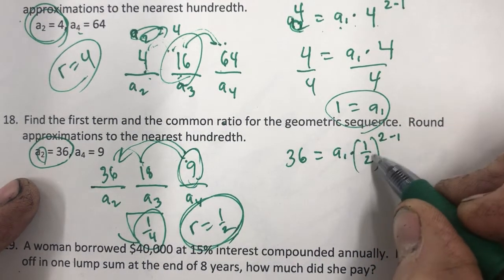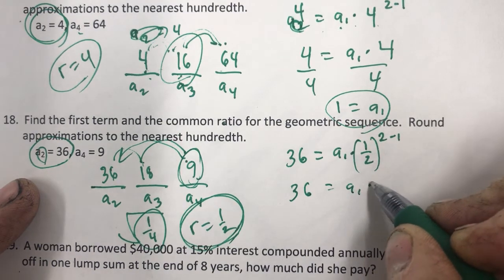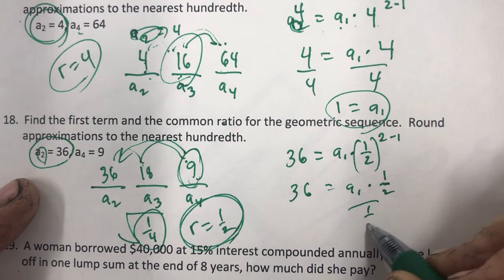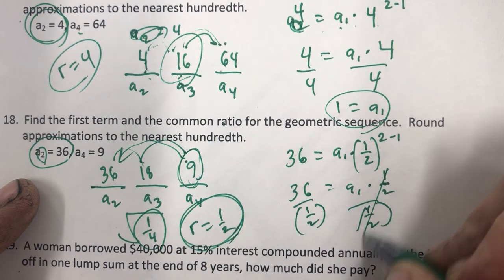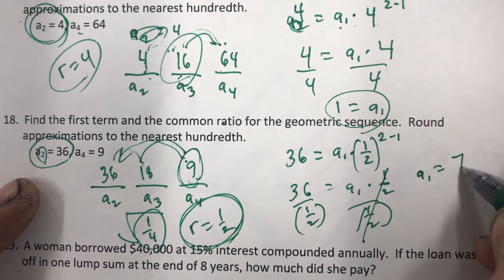Now 1/2 to the 2 minus 1 power is 1/2. And so I divide both sides by 1/2. So 36 divided by 1/2 is 72.